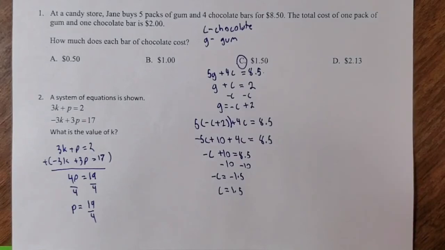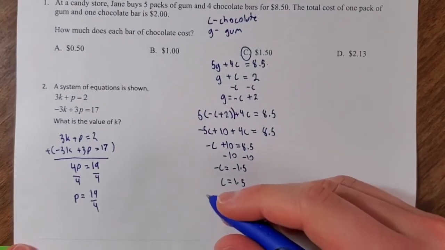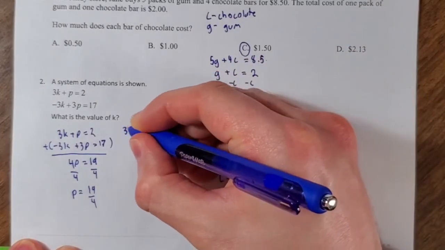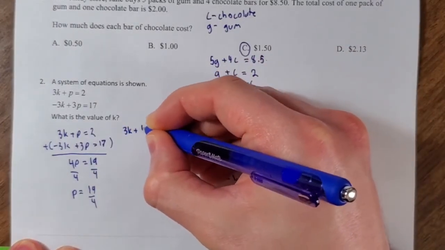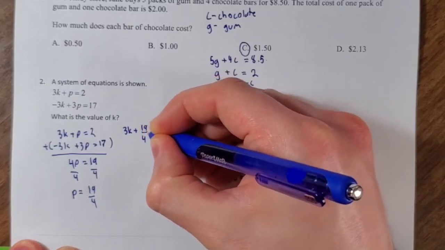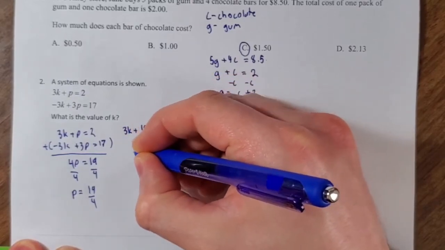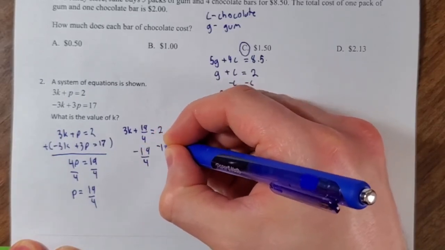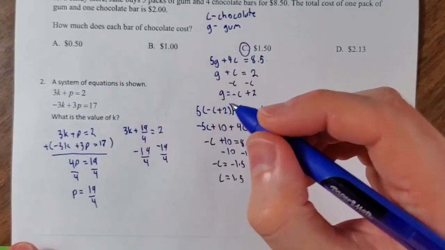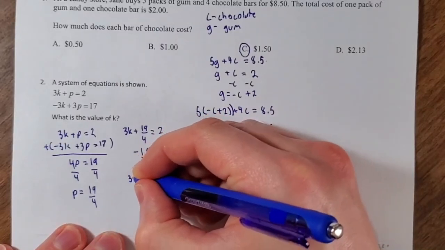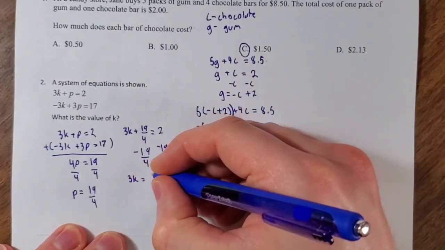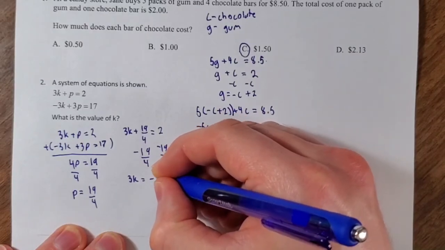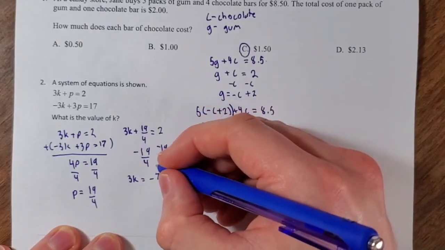Then if I want to solve for the value of k, I'm just going to plug in my p for one of my equations, which I'm going to pick the first one just because that's really easy here where I don't have anything to multiply by my 19/4. Subtracting 19 over 4 on both sides, we'll get 3k is equal to negative 11 over 4.